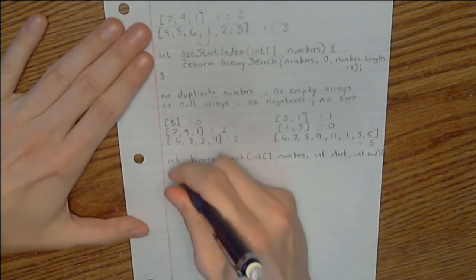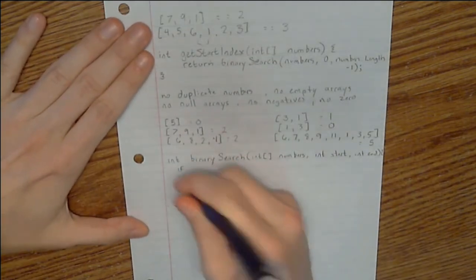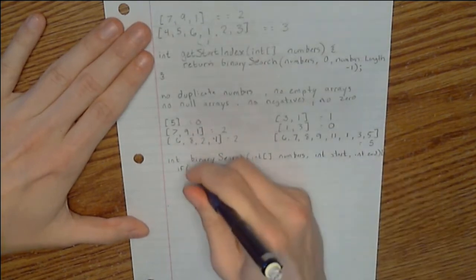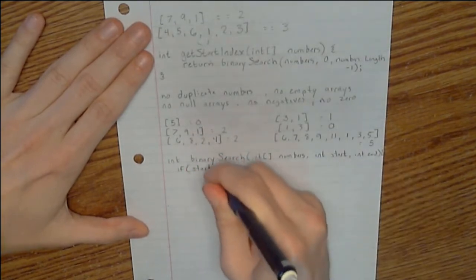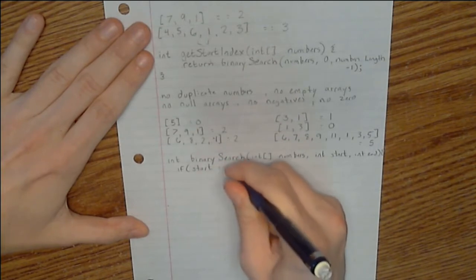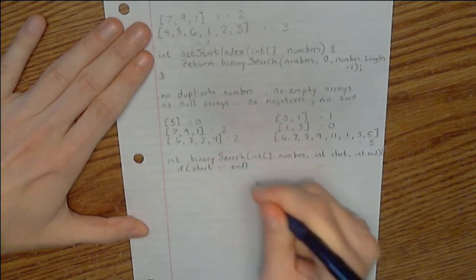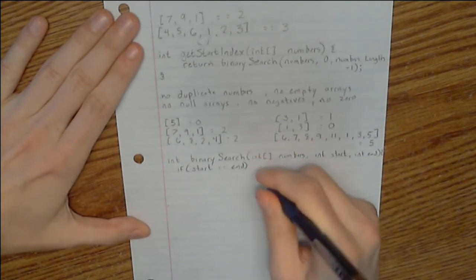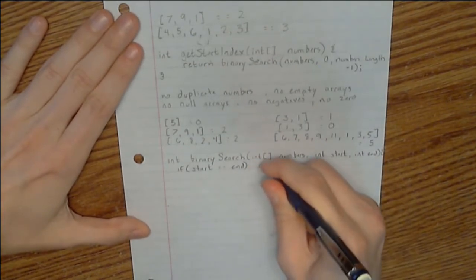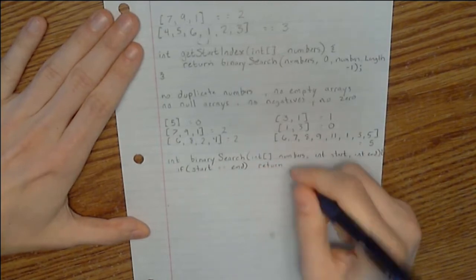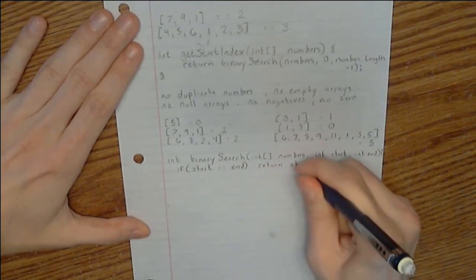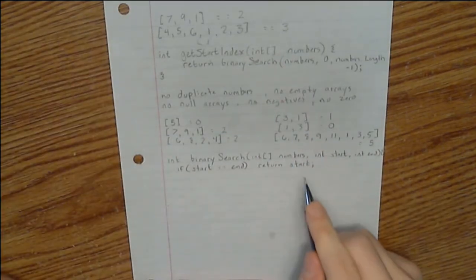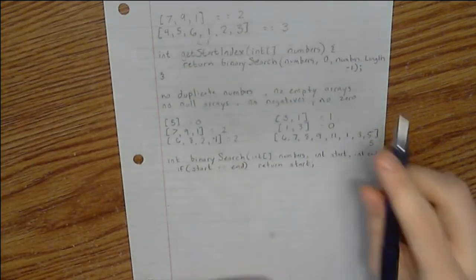So we can say if index start equals end, then we want to return start. You can also return end, it doesn't matter, they're the same thing. And we are returning the index, not the number itself, which is an important thing to remember.